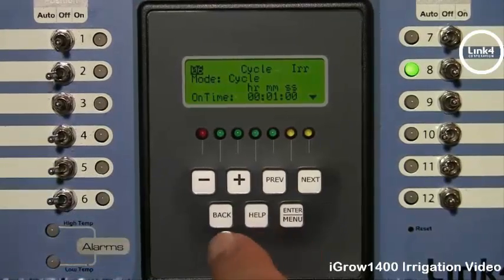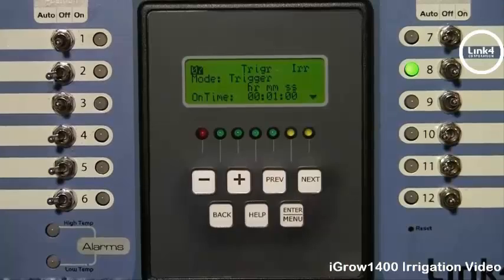Next, we're going to talk about trigger irrigation. Now, the external trigger option is designed to turn your irrigation valves on from an external switch, such as a momentary wall switch or a soil moisture sensor. The external trigger input should already be assigned in the setup input screens, and right now it's assigned to digital input 1.